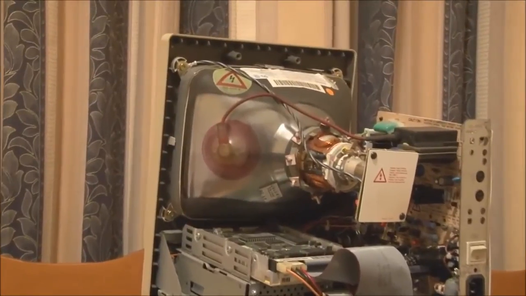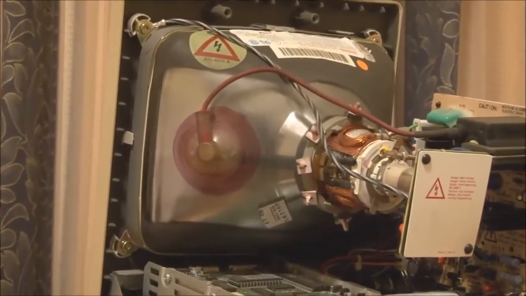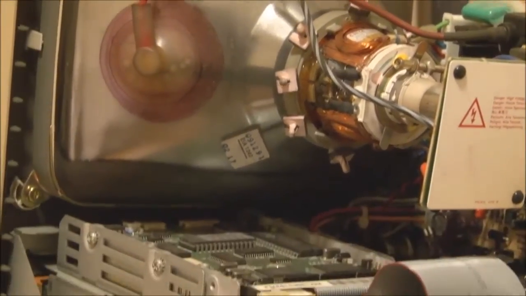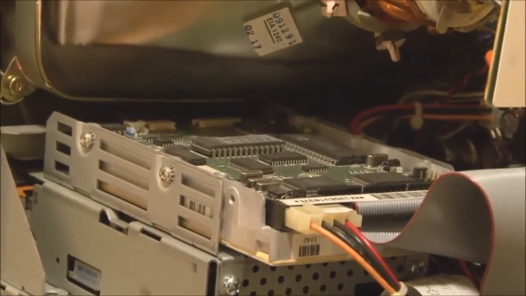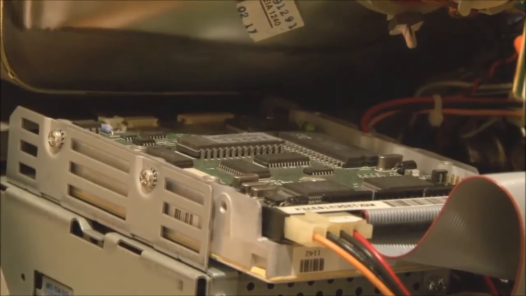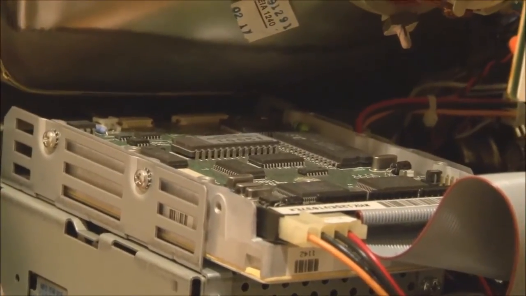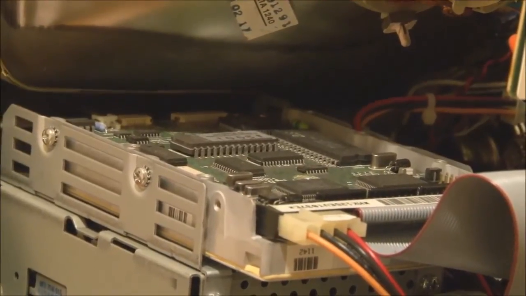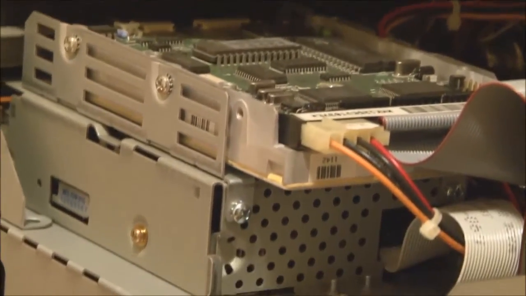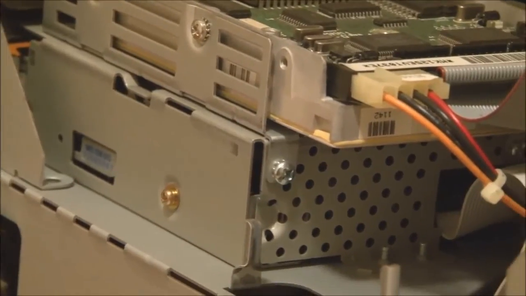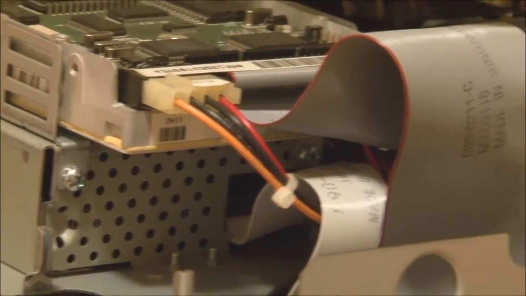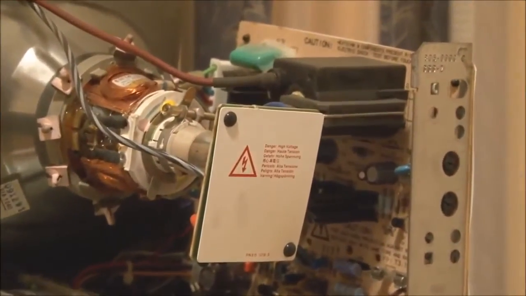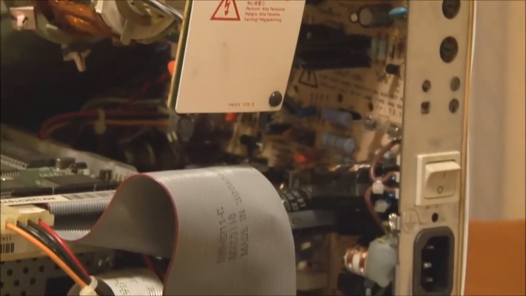So obviously we have the CRT up here and all of the various components that go along with it. The hard drive, which is a 40 megabyte on this unit, sits here, although it's actually mounted upside down. Strange enough, I'm not quite sure why that is, but that's how they chose to do it. The floppy drive sits underneath that, here. And then on this side we have the analog board and power supply board.